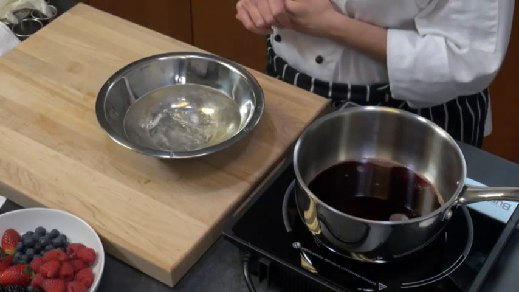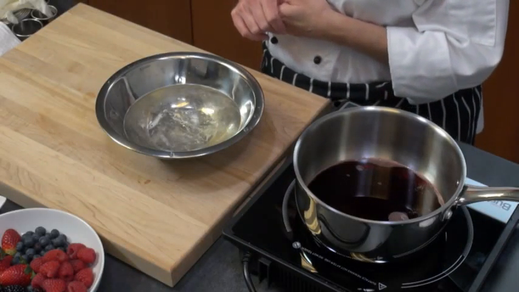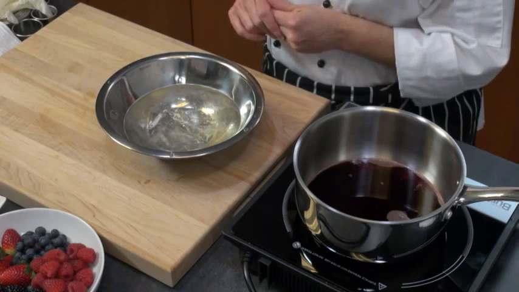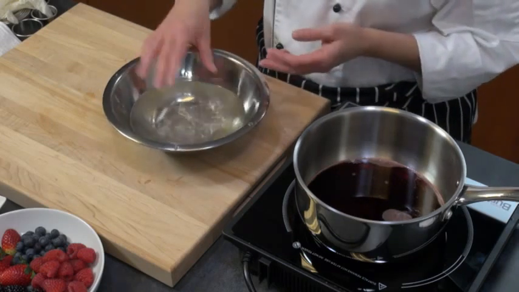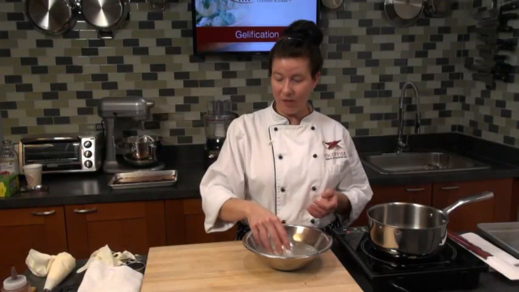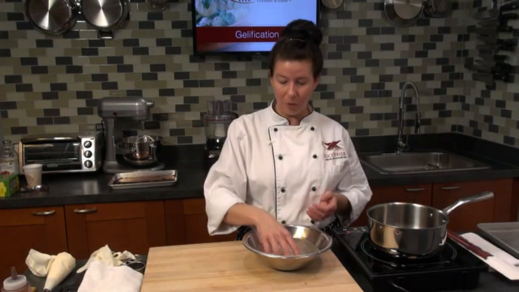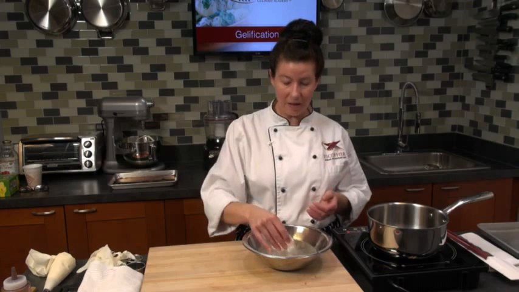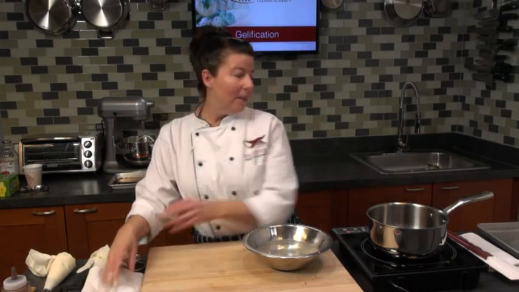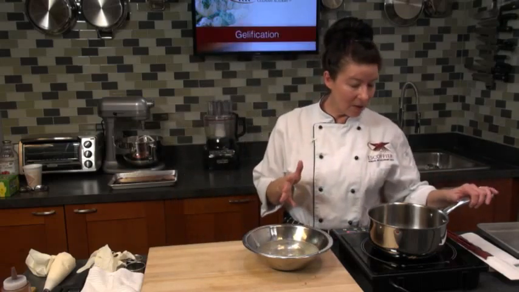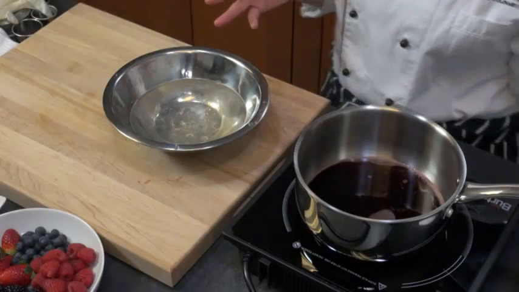How long do you soften the gelatin in the water? The question is, how long did I soften or bloom the gelatin in the water? Just a few minutes. You can feel it. It's coarse when it goes in, and it's nice and soft now. It's well hydrated.